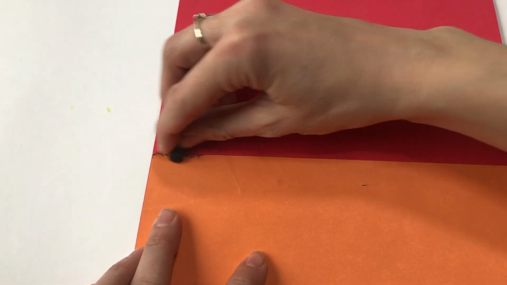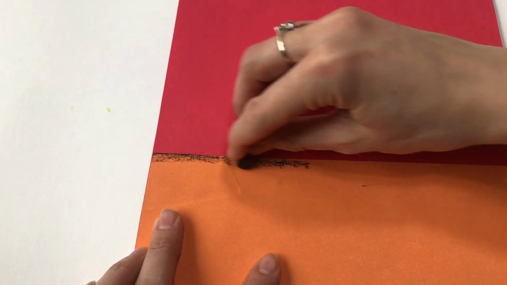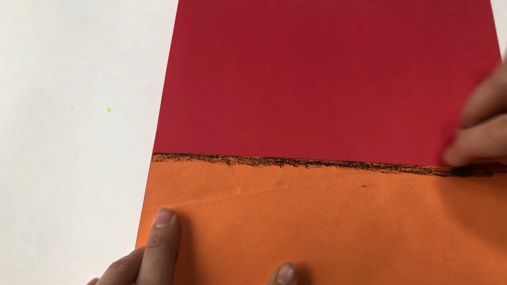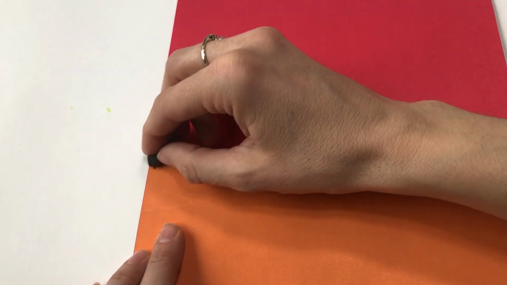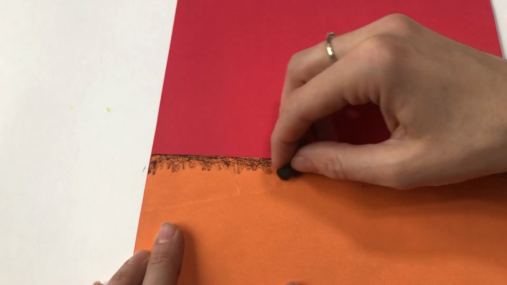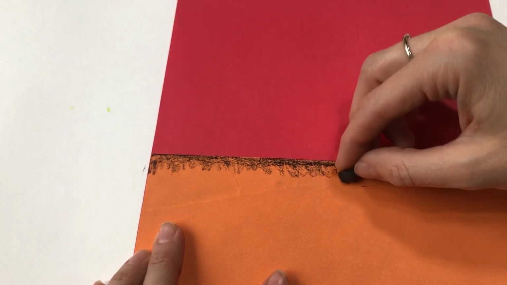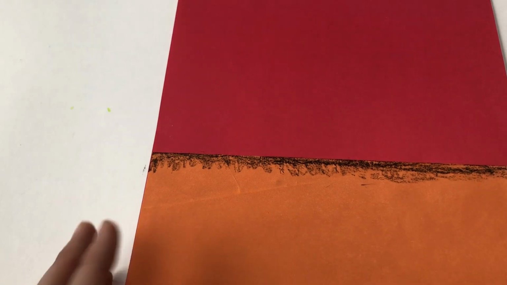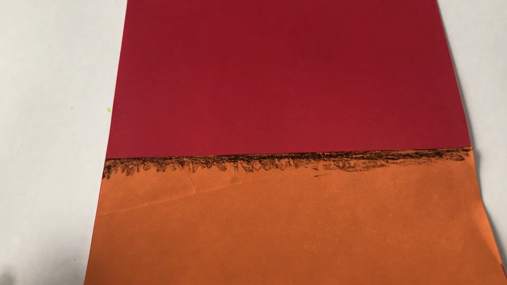However, before I do that, I'm just going to put a little bit of value along the edge of this orange table or floor, however you want to think about it. Get a little bit lighter as you go. And then I'm going to cut out and glue my pieces.